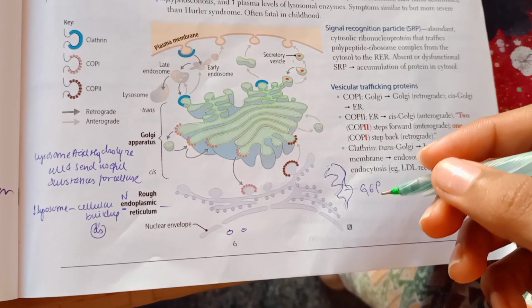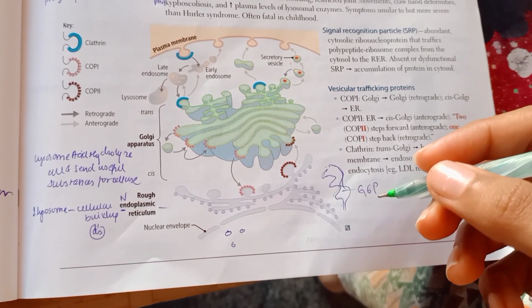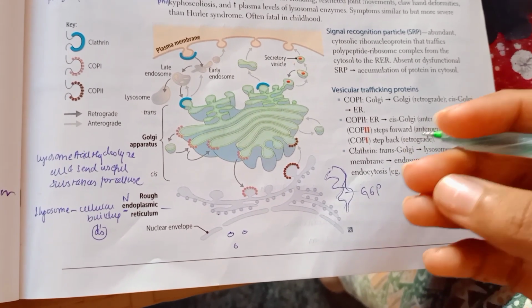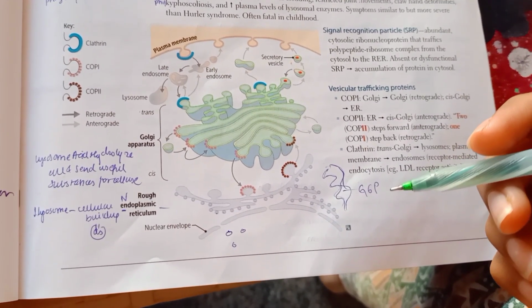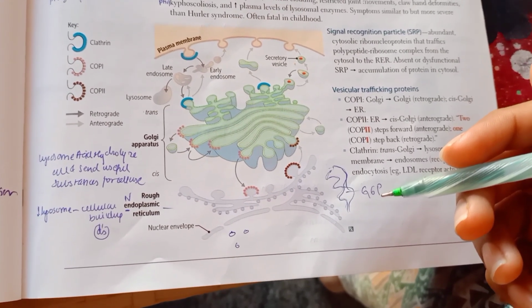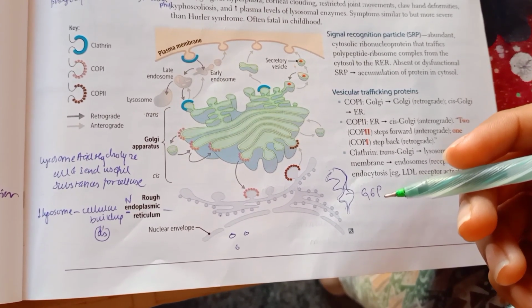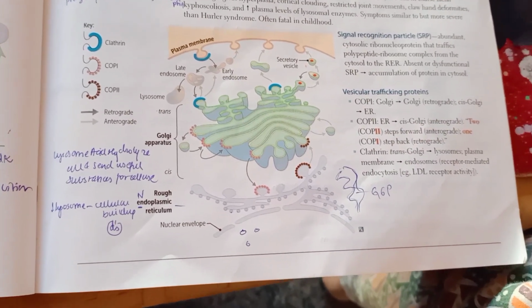Hepatocytes and steroid hormone producing cells of the adrenal cortex and gonads are all rich in SER, because in gonads, estrogen and progesterone are lipids, and in hepatocytes you need some lipid products, like LDL. Steroid hormones from the adrenal cortex, like glucocorticoids, are all produced from the smooth endoplasmic reticulum.